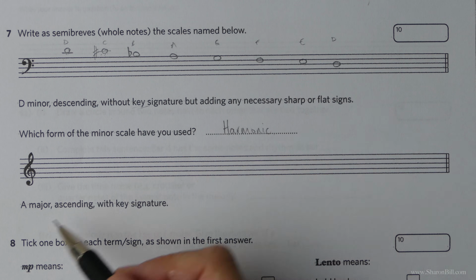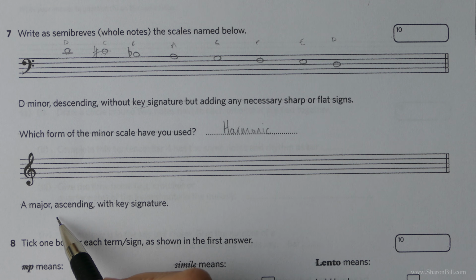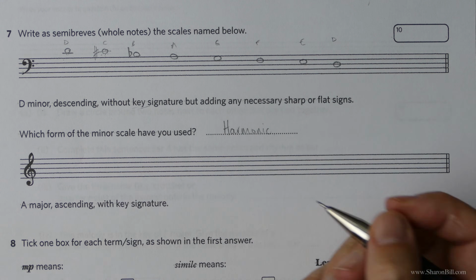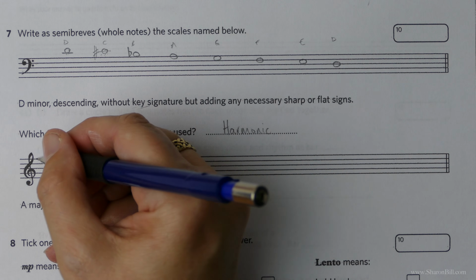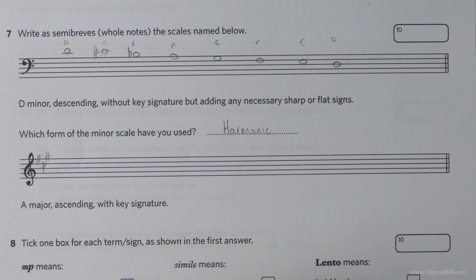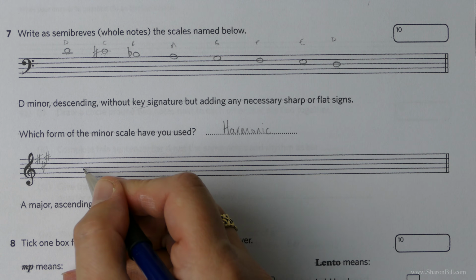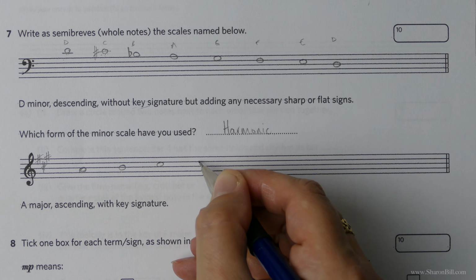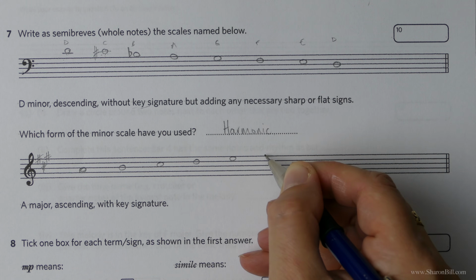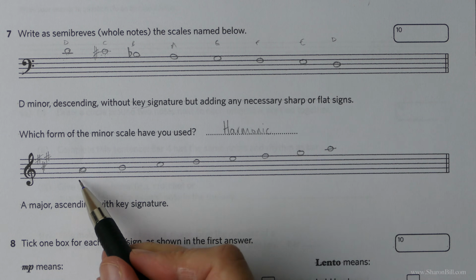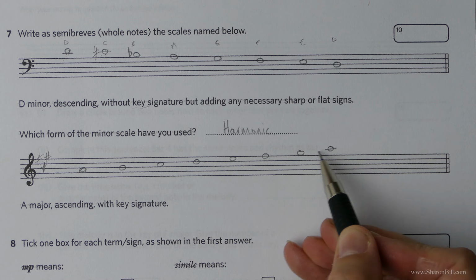So that's that done. Now the next one asks us for A major with a key signature. We were in bass clef here, we're in treble clef here, so just keep your eyes peeled. So A major has a key signature of 3 sharps. You've just got to revise these. F, C, G. And then we're going to start at a relatively low A. Either way, we're going to have to use a ledger line. A, space, line, space, line, space, line, space, line. 1, 2, 3, 4, 5, 6, 7, 8.